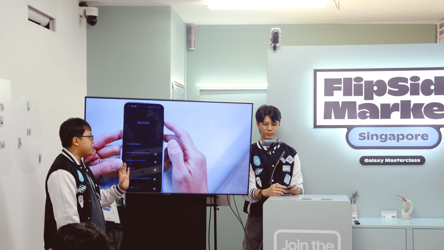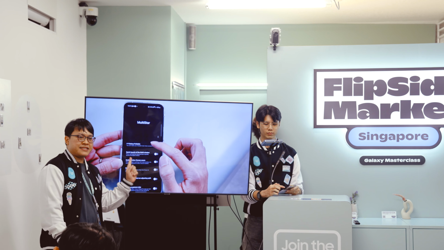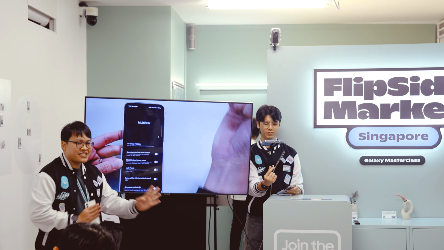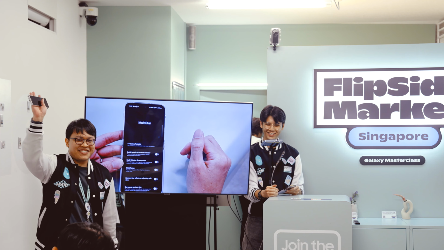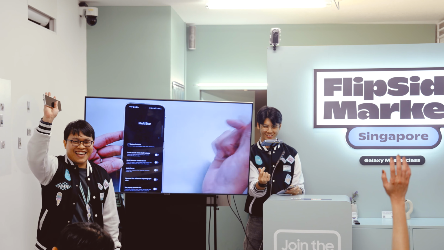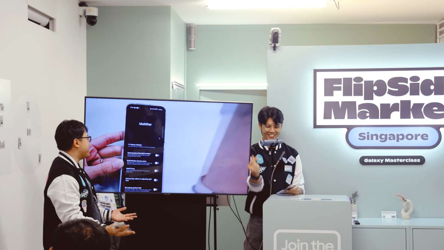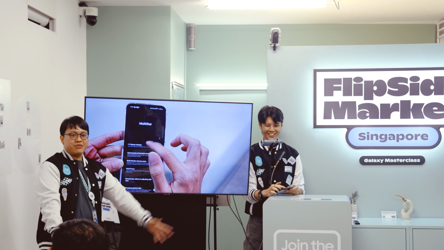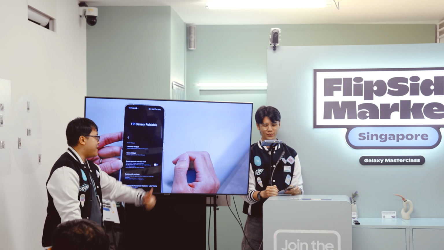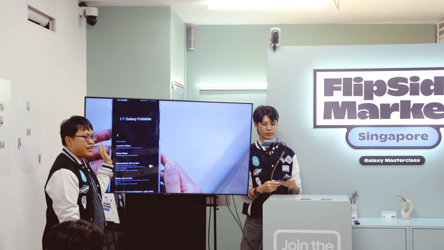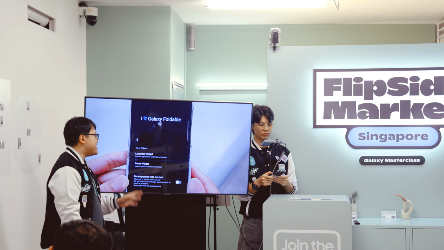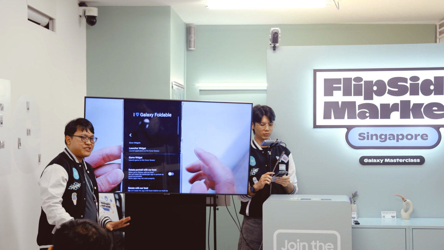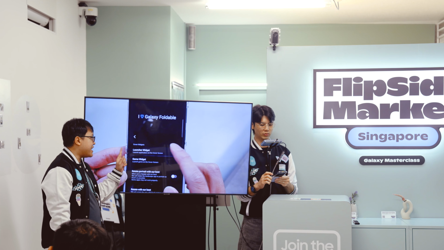So MultiStar is the first one, and you'll see that there's an option that says, I love Galaxy Foldables. Who loves Galaxy Foldables? Yeah, we love Galaxy Foldables. So we want to make the foldable even more convenient. So click on that, and we'll go into what are the widgets we can enable now. Okay, so this is the secret sauce, right? Only you guys know it.